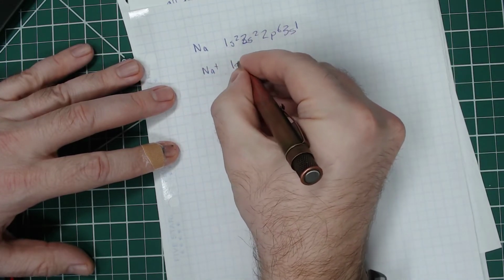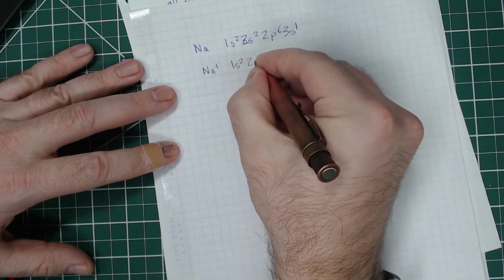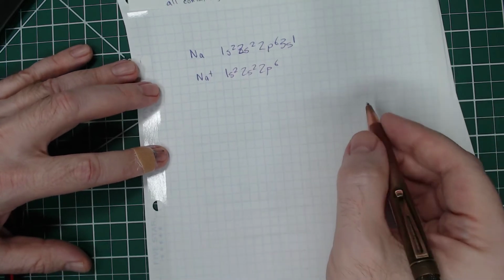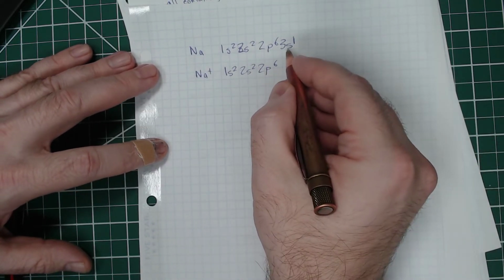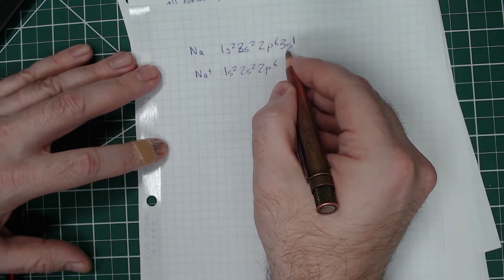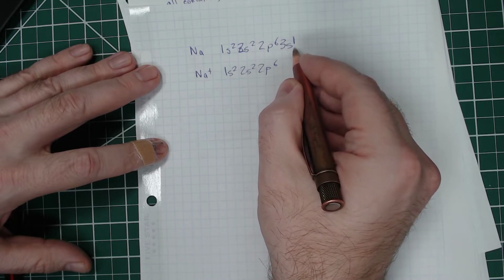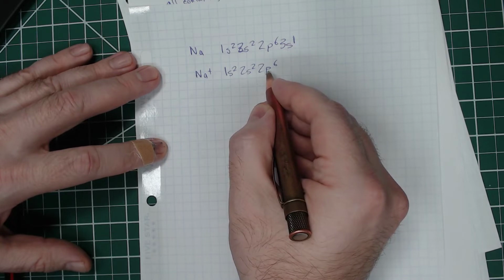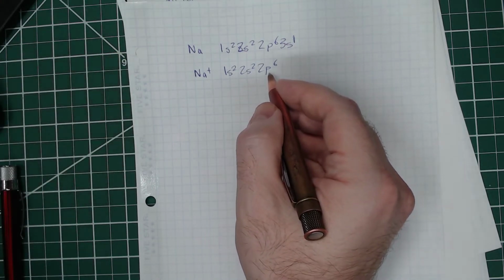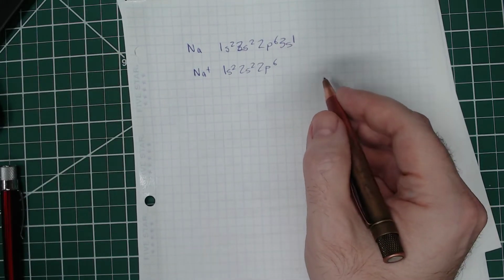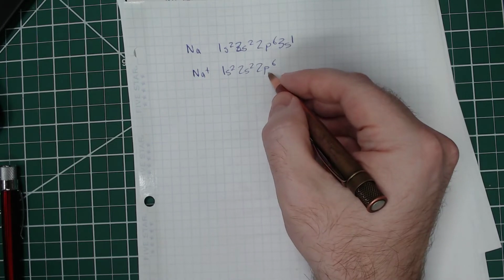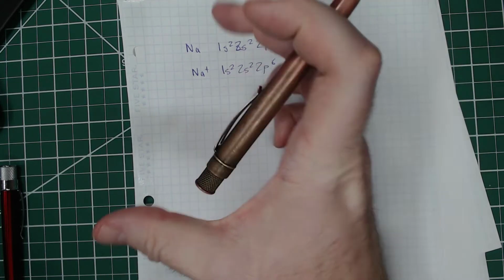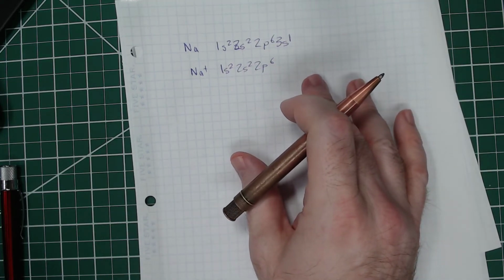Its electron configuration will be 1s2, 2s2, 2p6. So it's fairly easy to remove an electron from the 3s subshell, but it's going to be much more difficult to remove an electron from the 2p subshell, because those electrons are much closer to the nucleus. And on top of that, we've already removed an electron, so they got even closer than they were before.